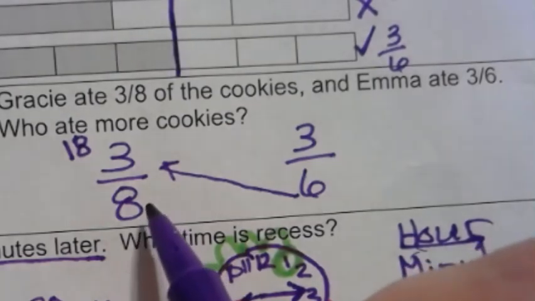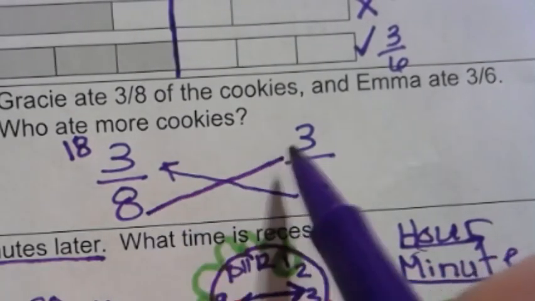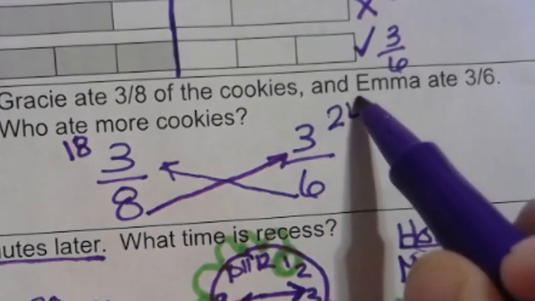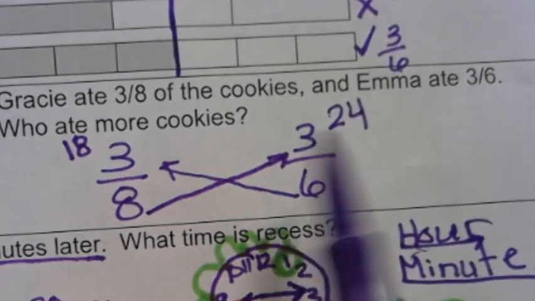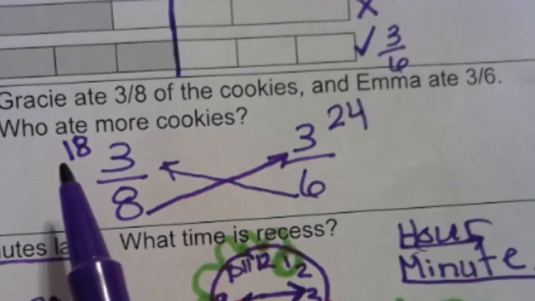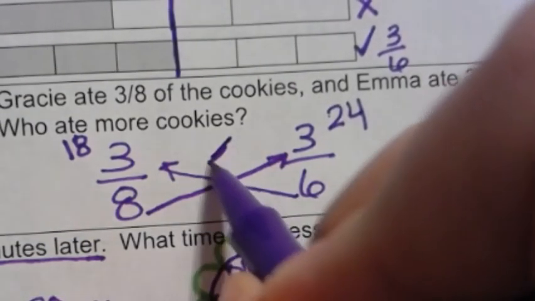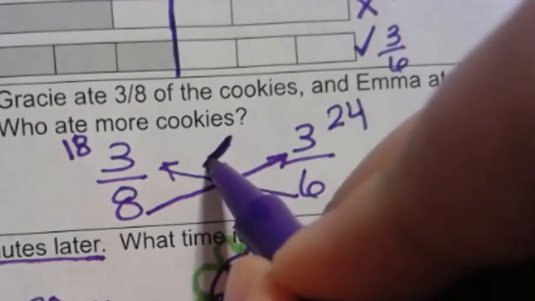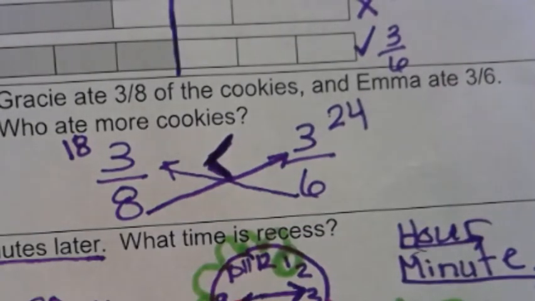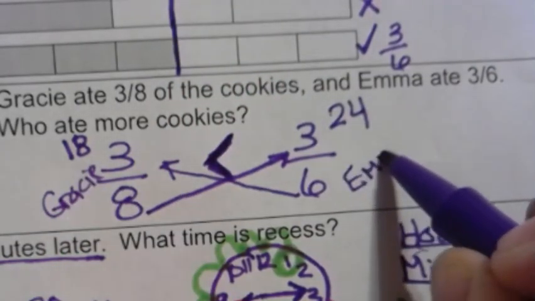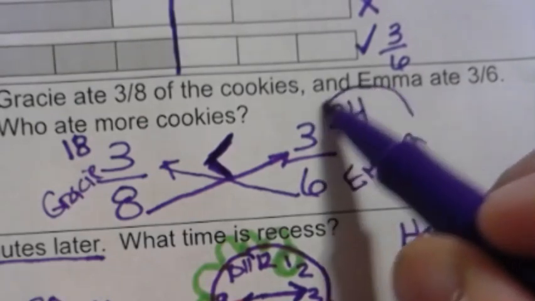All right. And now we're going to go from 8 to 3. I ate 3 meals in 24 hours. 24 hours. So it looks like 24 is bigger than 18. That tells me that Emma ate more cookies. That tells me 3/8 is less than 3/6. And we know this is Gracie, and this is Emma. So Emma ate more.